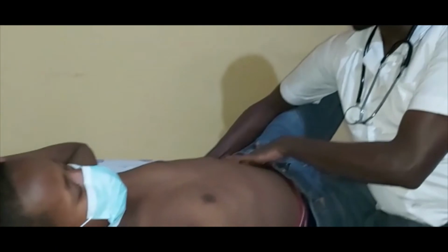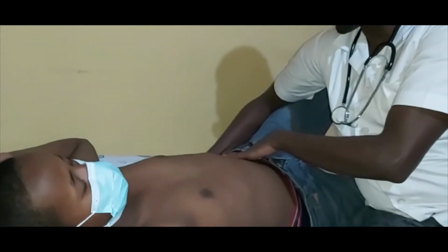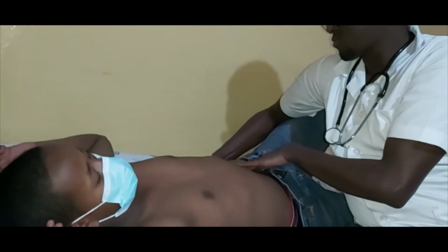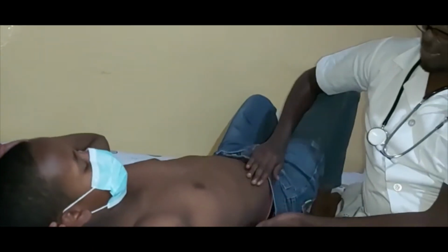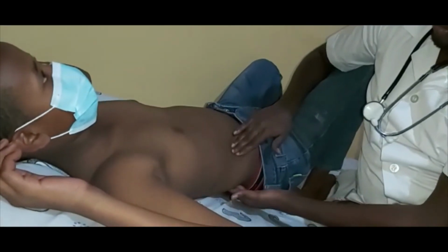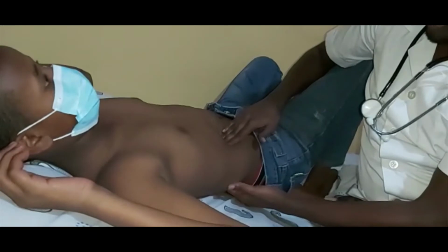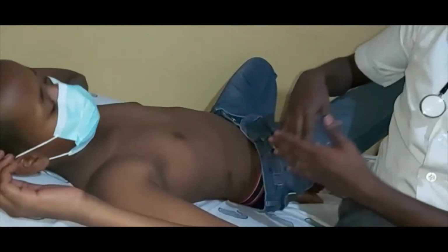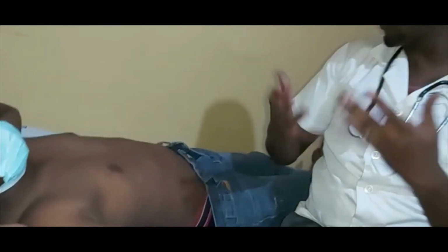We will do it like this, and the same at the other side. We are examining if there's any enlarged kidney on this side.